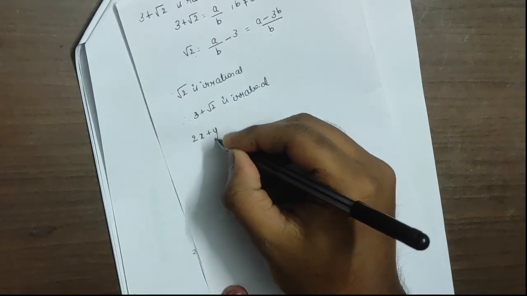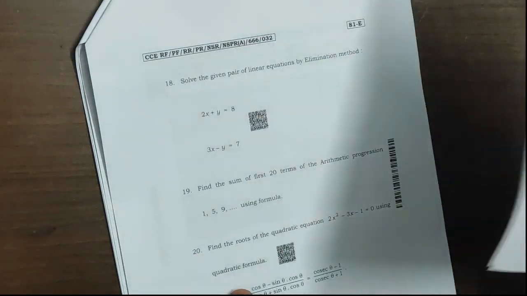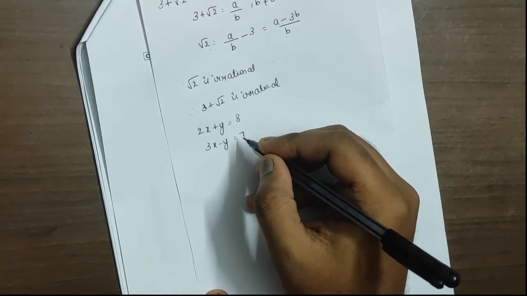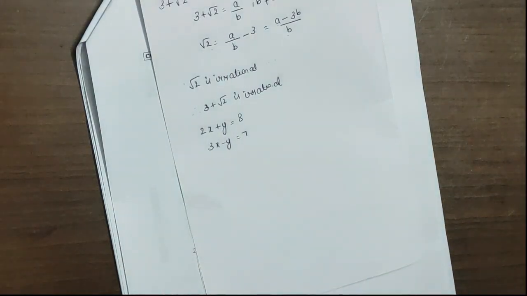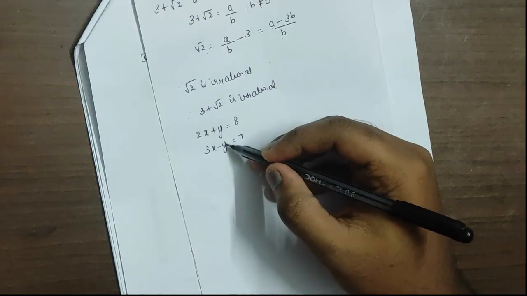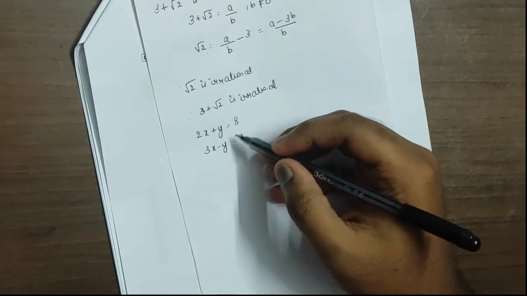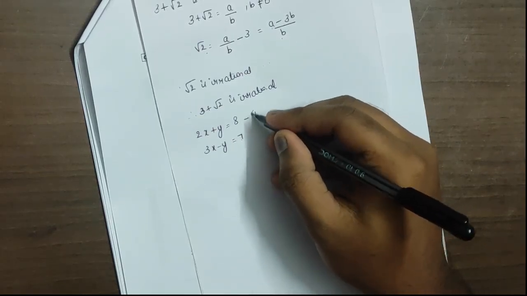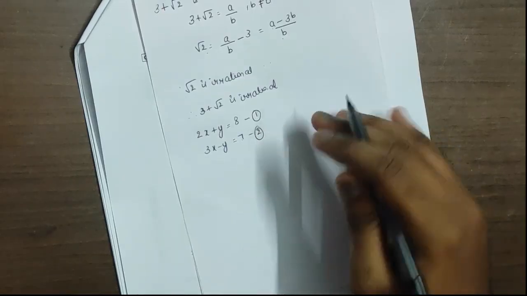2x plus y is equal to 8, and one more equation is 3x minus y is equal to 7. In this method you have to eliminate a variable by multiplying by a common multiple between both equations, and then reduce the equations until it comes to one variable. But here itself, by adding, the y gets eliminated, so you need not multiply any numbers to these equations. Directly add them. Let us consider the first equation as 1 and the second equation as 2.